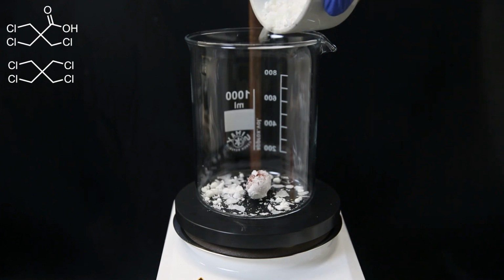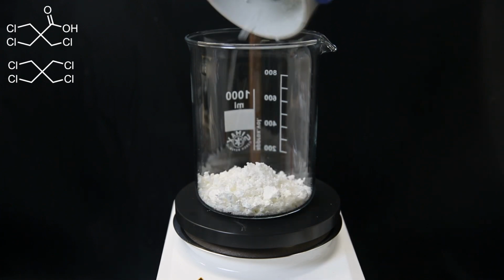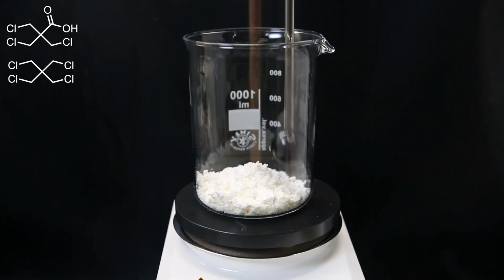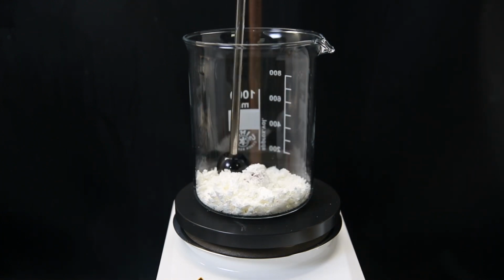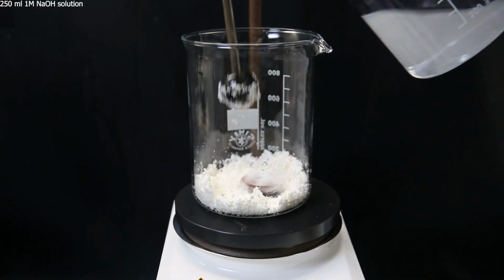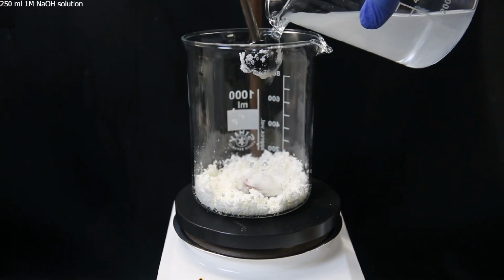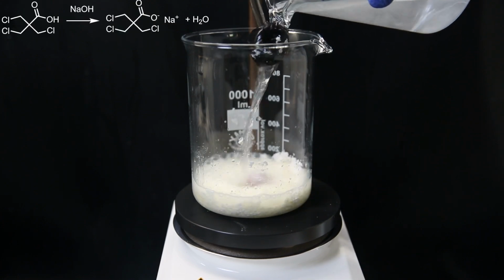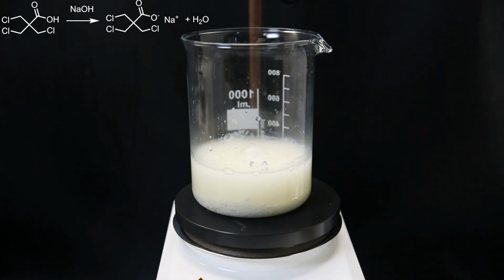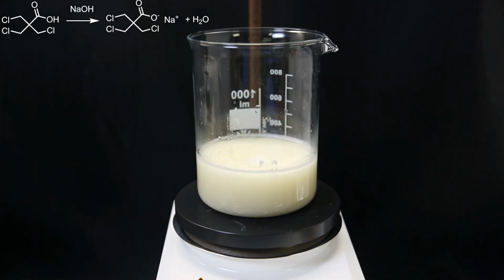This is still a mixture, containing the tetrachloro from before and the new acid product. So I will have to separate them, which should be pretty easy. I tried to crush it a bit with this thing, but it doesn't really work, so never mind. I then add 250 ml of a 1 molar sodium hydroxide solution, which will react with the acid to form its sodium salt and make it water soluble. I leave it to stir for a while to make sure all of the acid has reacted and dissolved.